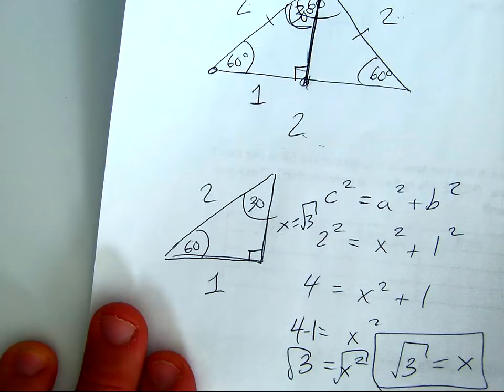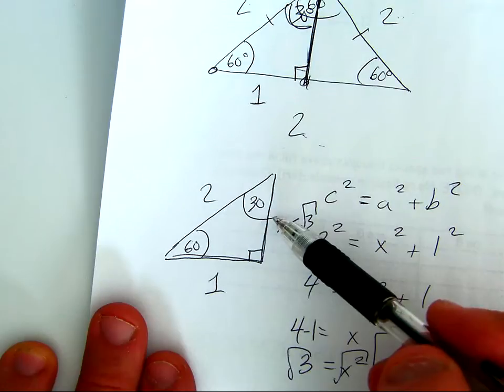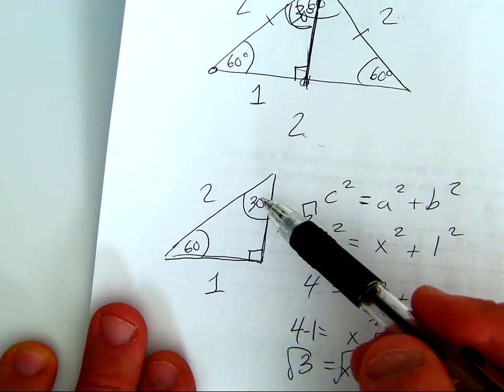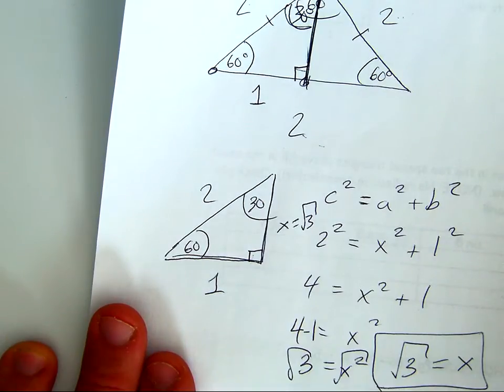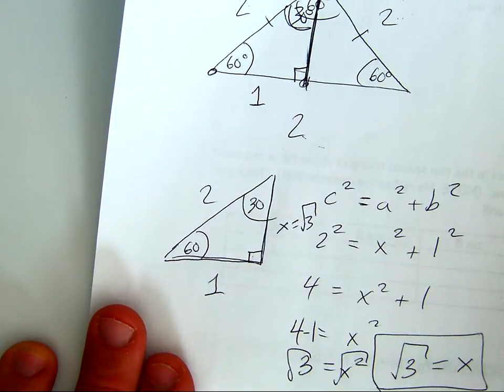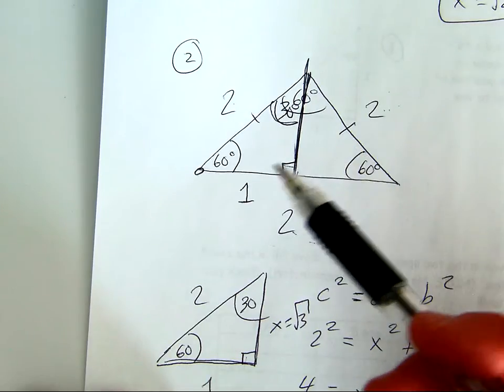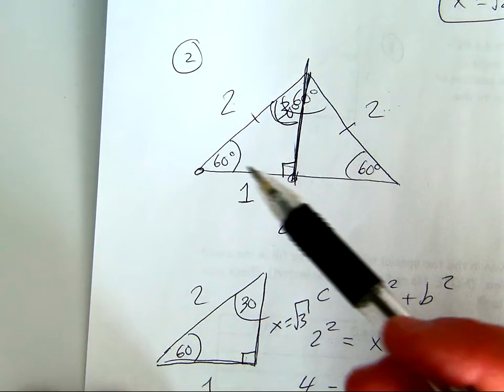So across from the 90 is 2, across from the 60 is root 3, and across from the 30 is 1. So that's how you construct this triangle here. It came from an equilateral triangle with side lengths 2, and it was cut in half.